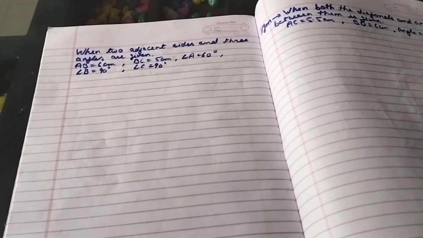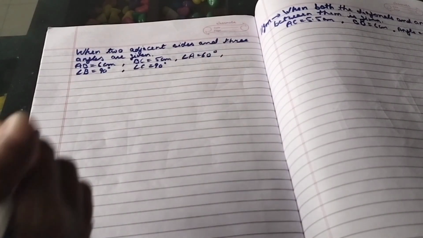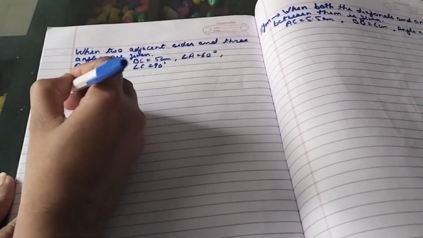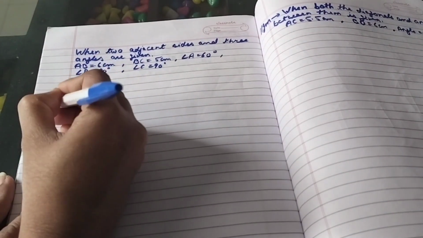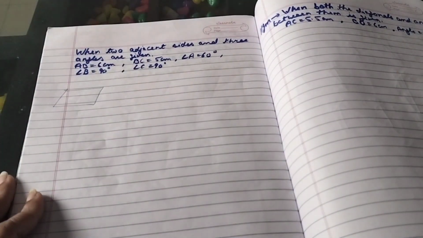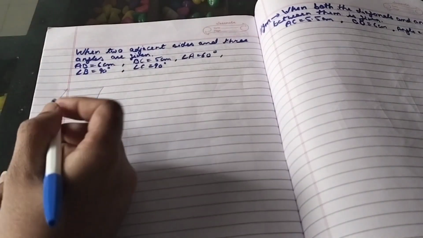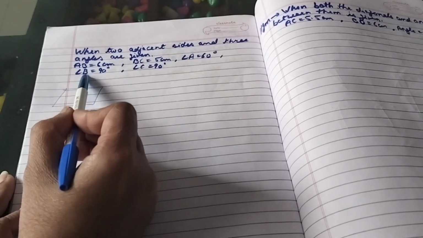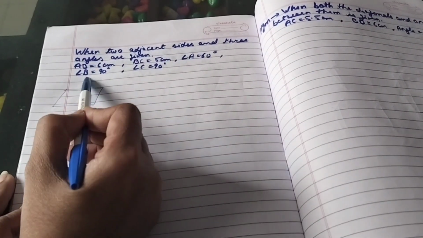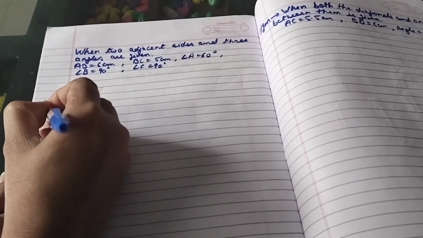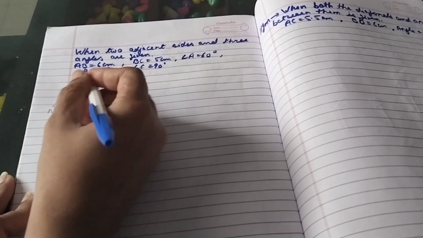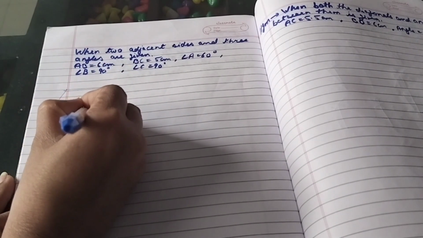So again, in all the cases we have seen that 5 of the elements are given to us. So first of all, we will be making a rough sketch. Like this, randomly I have taken any of the quadrilateral. Angle A is given, B is given, C is given. So we can take AB as the base even. So AB is the base. It is of 6 centimeter.